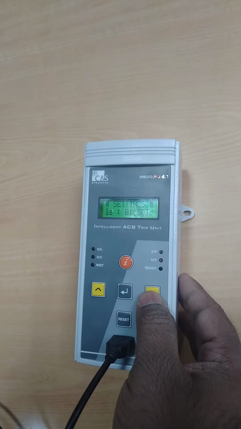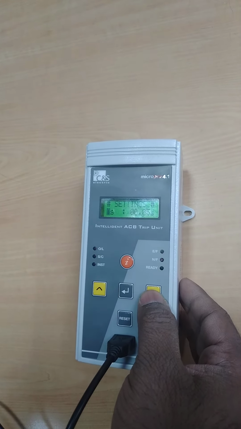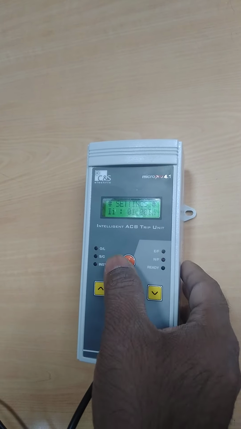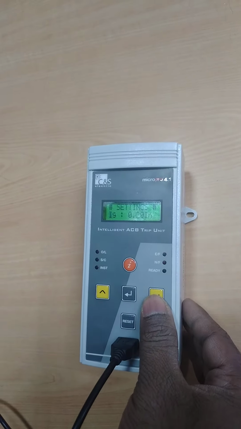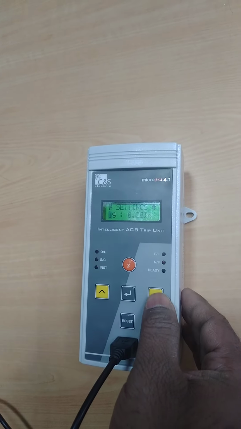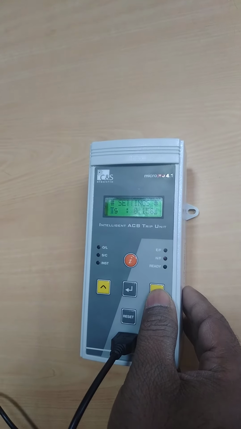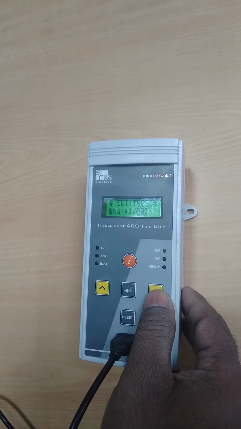This is the short time pickup setting. This is the short time delay setting. This is the instantaneous pickup setting. This is the ground setting. This is the ground delay setting. This is the neutral current pickup.